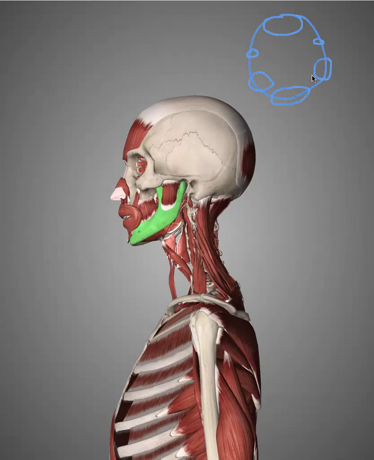The palatine tonsils are located on each side between the palatoglossal and palatopharyngeal arches. They are located between those two arches.